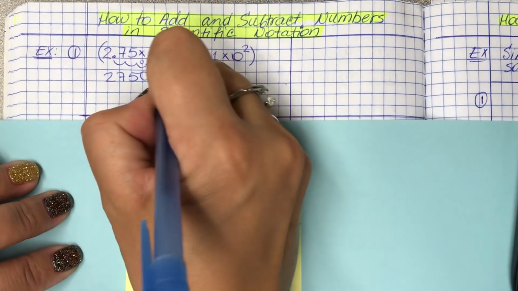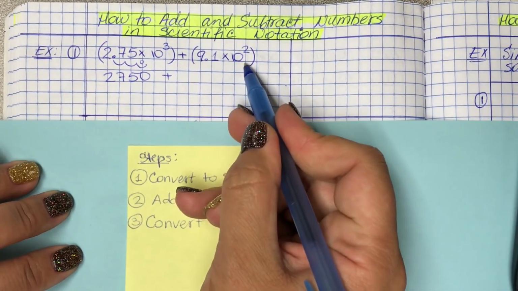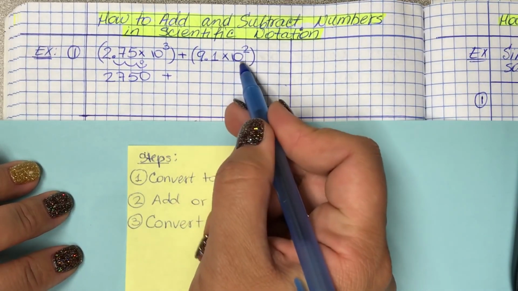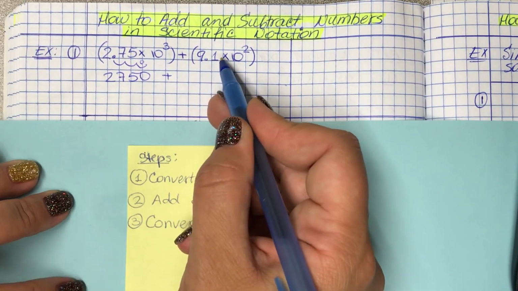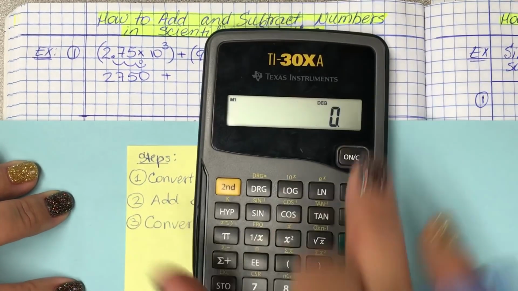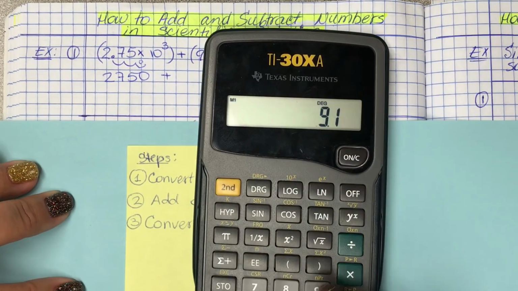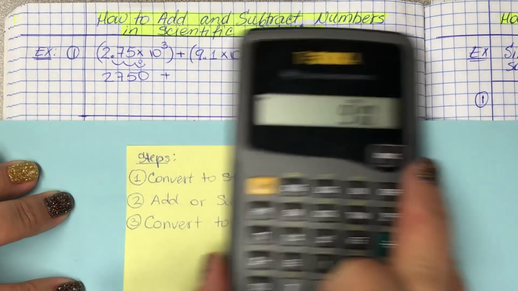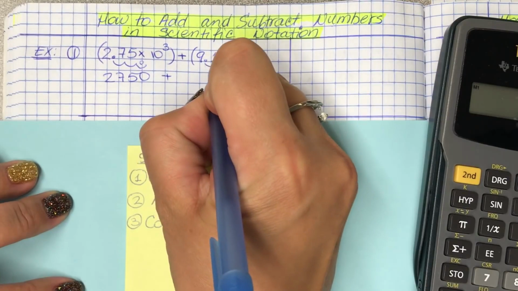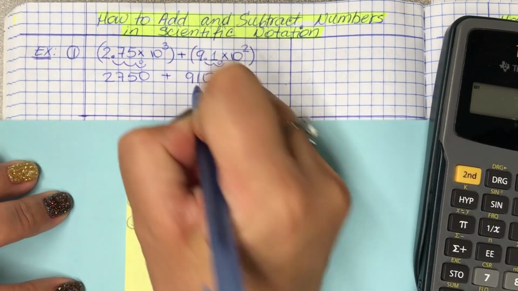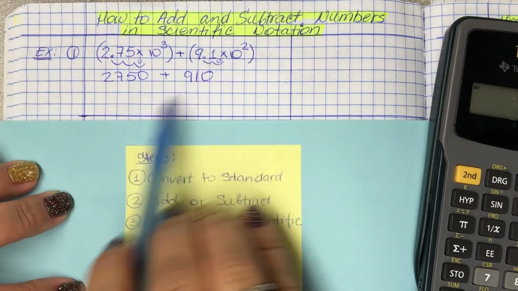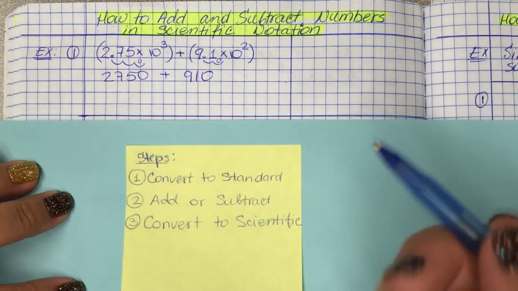So if I convert to standard, that would be 2,750 plus 9.1 times 10 to the second power, which is 100. That's times 10 times 10, so that will be 910. We can see that 9.1 times 10 times 10 is 910. On paper, you would move the decimal twice to the right, so add a 0. That would be 910. So in scientific notation, we can convert to standard, then add.